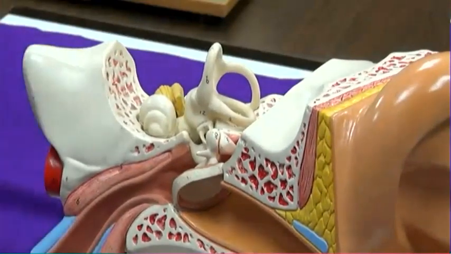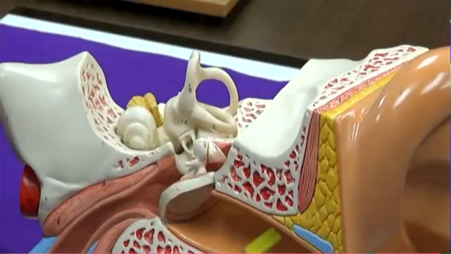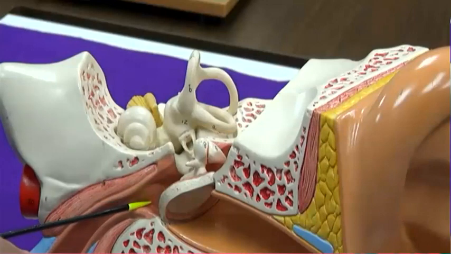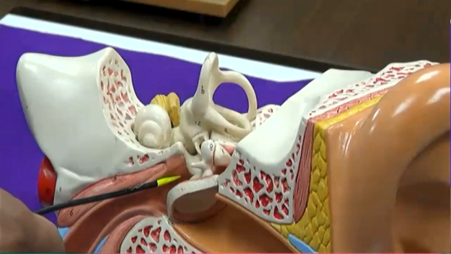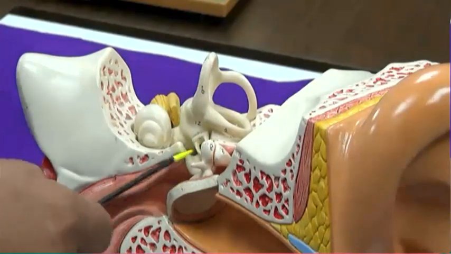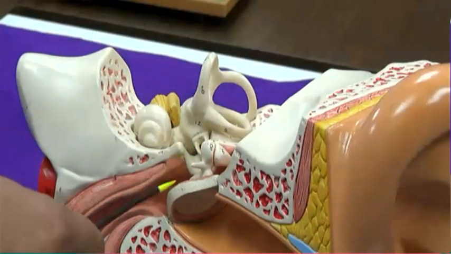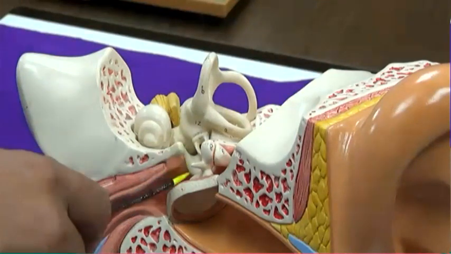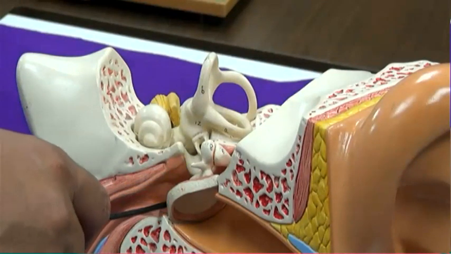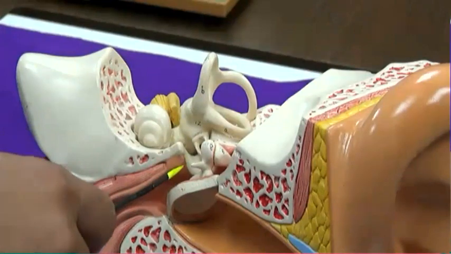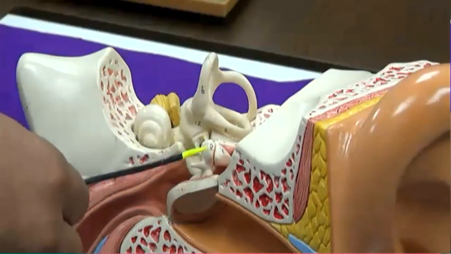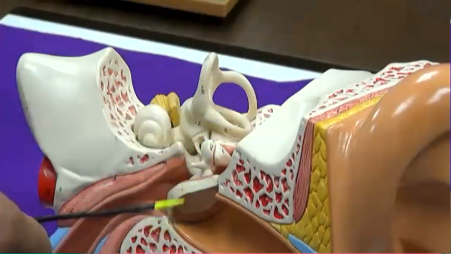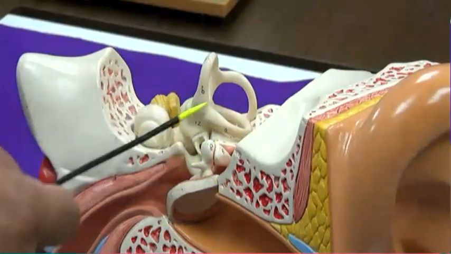Okay, so I cannot show you a lot of other structures that are present in the middle ear cavity, especially in the medial wall of the tympanic cavity, in which you have a lot of structures. But remember that it has four walls and a roof plus a floor, or you can describe it as having six walls altogether.